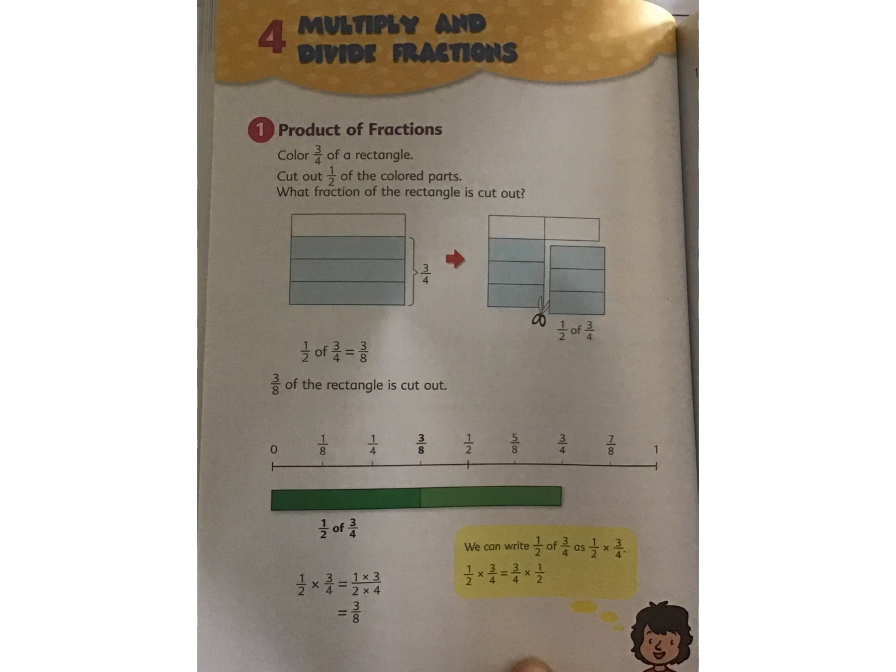So actually I'm going to start with this one. So take a look at this picture. Number 1, right up here. Product of fractions. So color 3/4 of the rectangle. So 1, 2, 3, 4. We colored in 3 pieces, 1, 2, 3. And cut out then a half of the colored pieces because we are multiplying 1/2 times 3/4. So here they cut it in half and they took out half of the colored pieces. So 1/2 of 3/4.